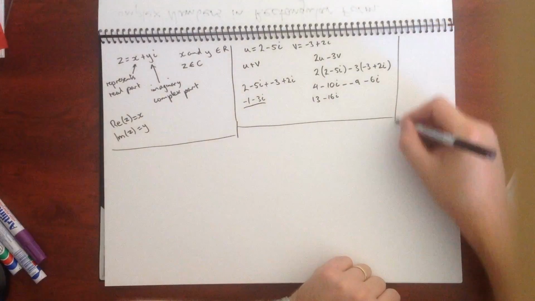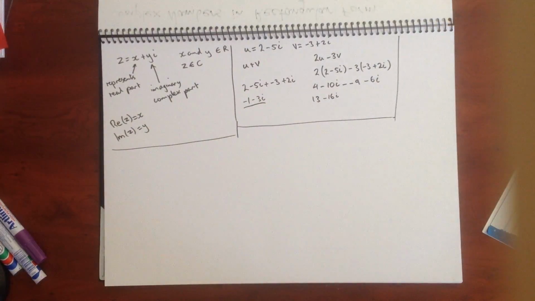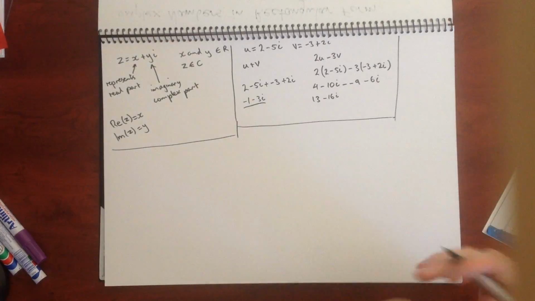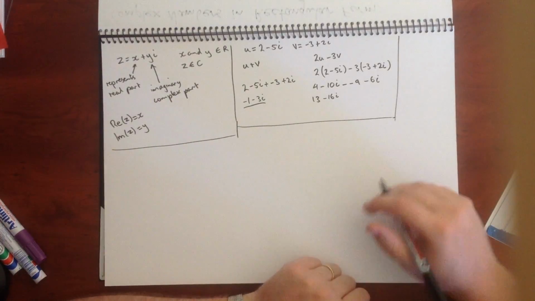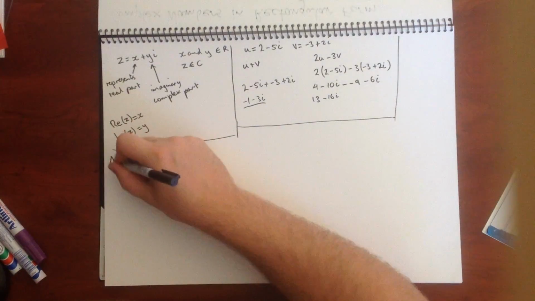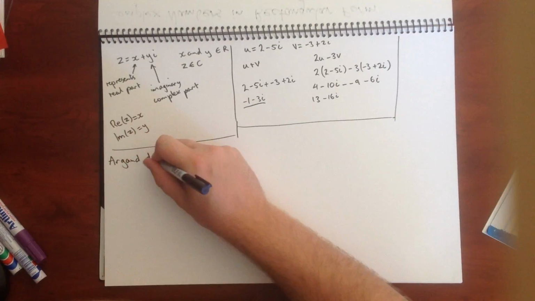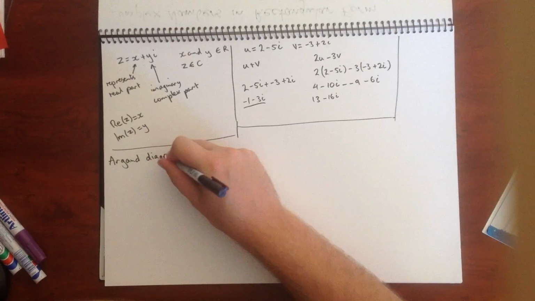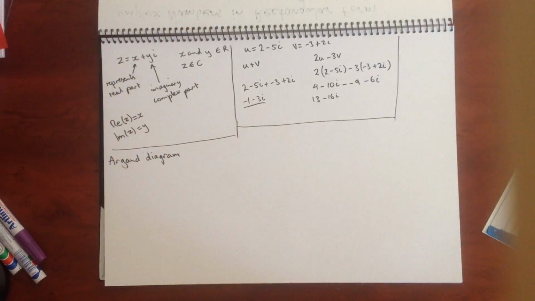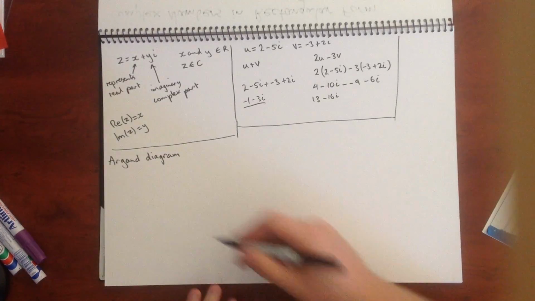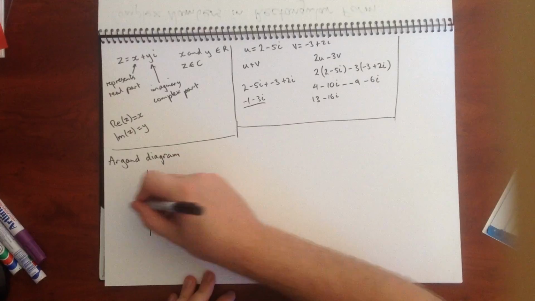Okay, next part is, we all know about the Cartesian plane. Now we can also graph and represent complex numbers graphically, and we do that on an Argand diagram. It's just named after a Swiss mathematician, the Argand plane or the Argand diagram. And the way we do it actually makes a lot of sense.